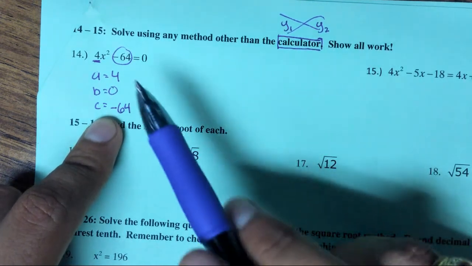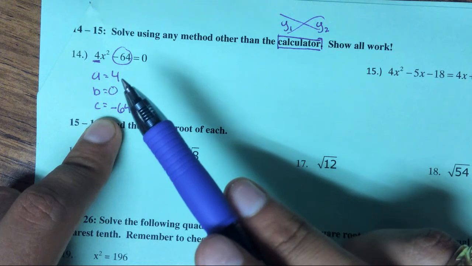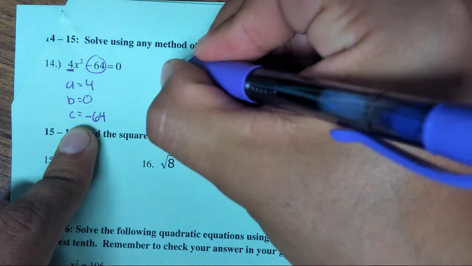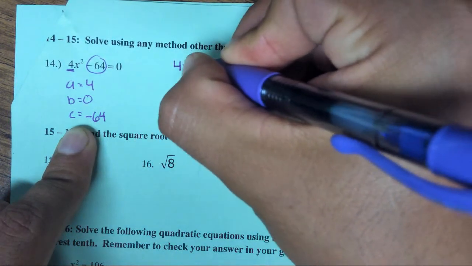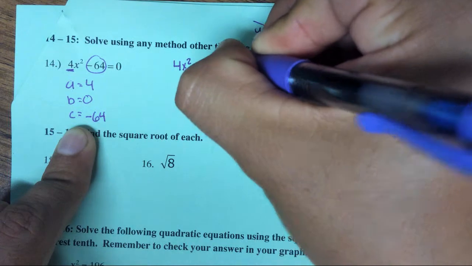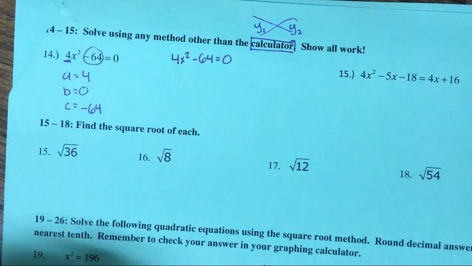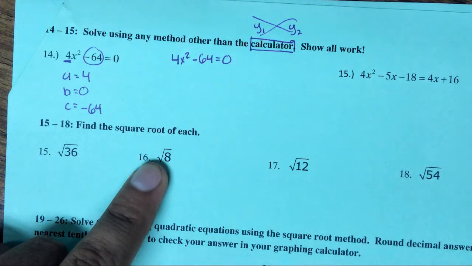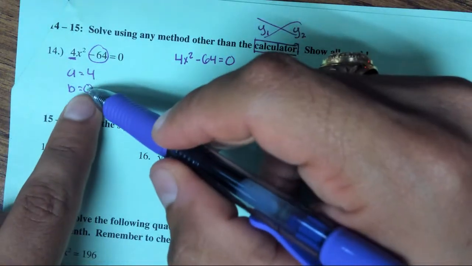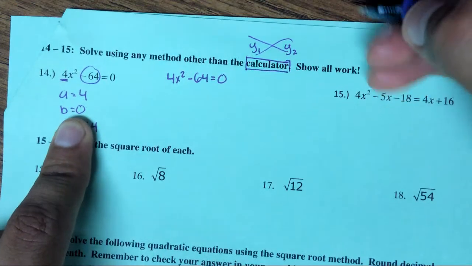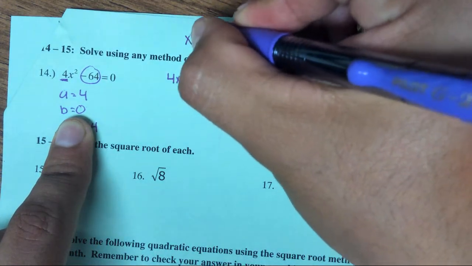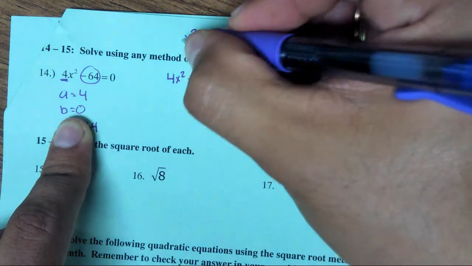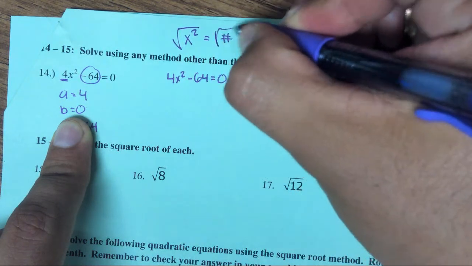But I'm going to encourage you guys to see if you can use the square root method to solve instead. So I'm going to show you how to set that up. To set up the square root method, if you don't have a b, so this happens whenever your b is 0, you can set this up so that your equation has x squared on one side and then your number on the other side. And then the last step is you take the square root of both sides.